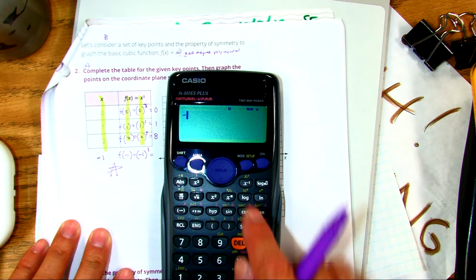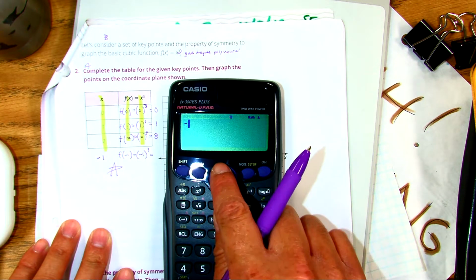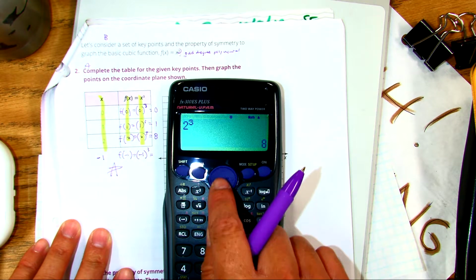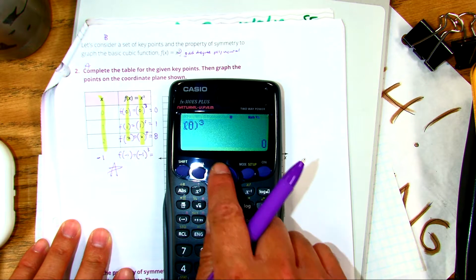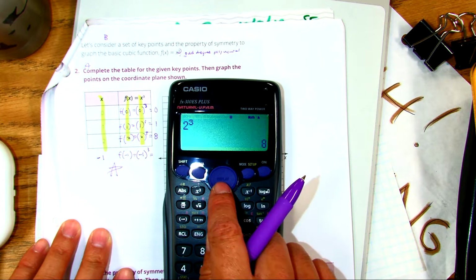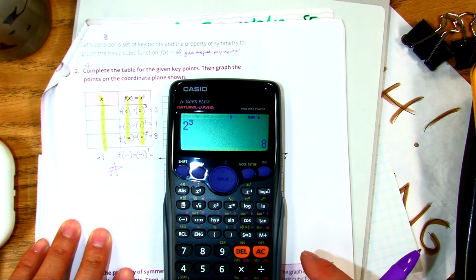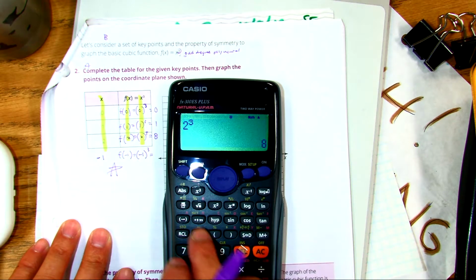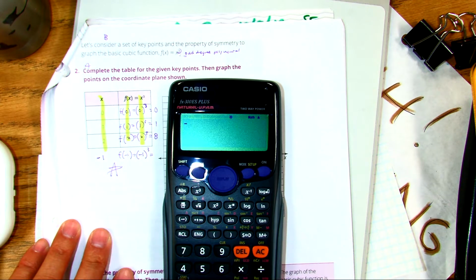Here's a neat thing about the calculator. You can also go up and down, I think. Wait, let's go back. See. You can always go back up to see your previous problems. Do you see that? I need to figure out if there's a repeat button. So I could have just repeated that. But anyways. -1 cubed.